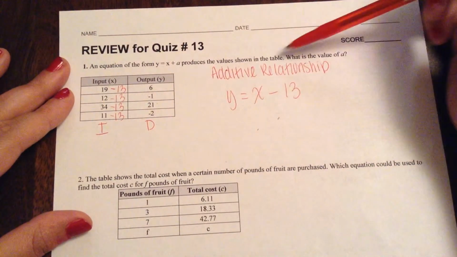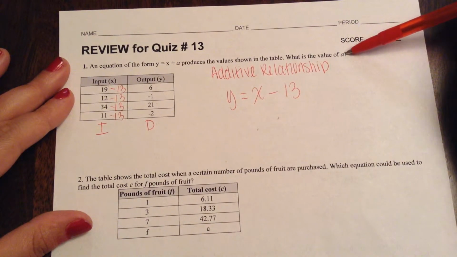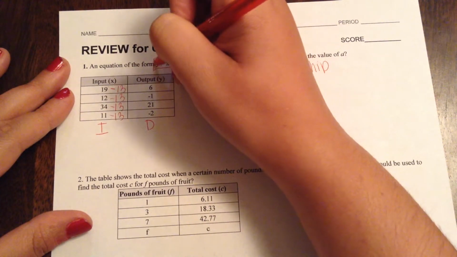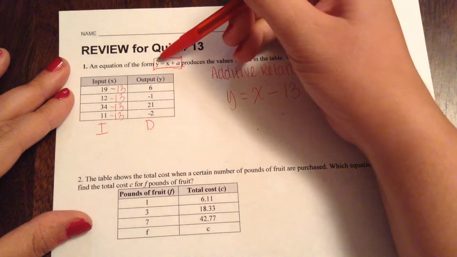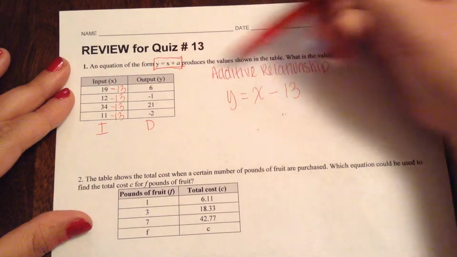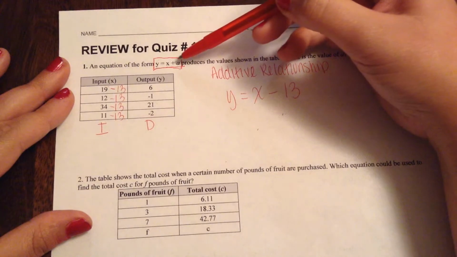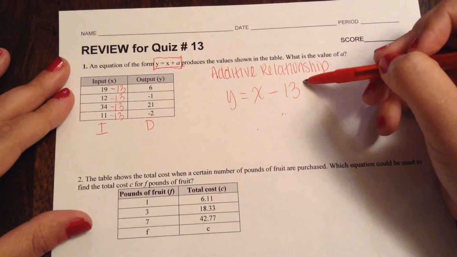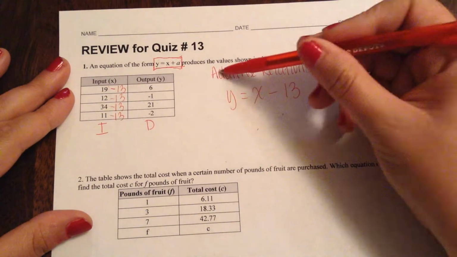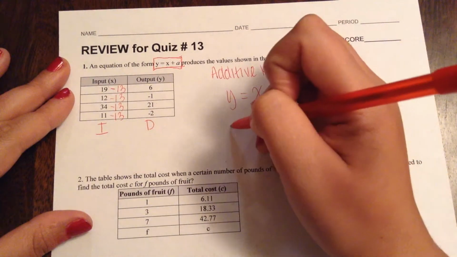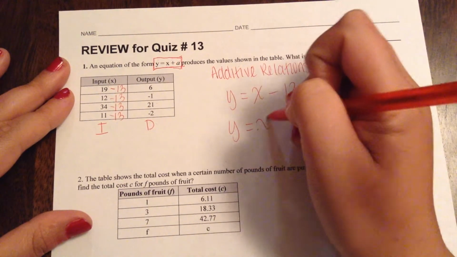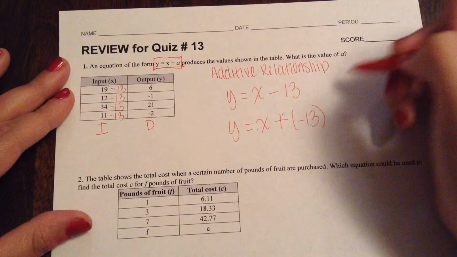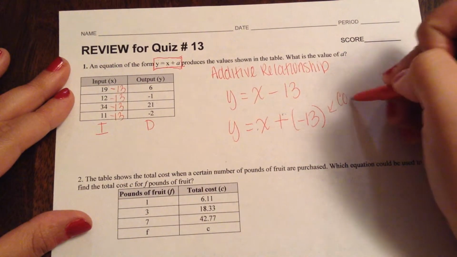It says, what is the value of a? Okay. So if I look at here, this right here, we have y, here's y, we have x, here's x, and then we have a. So a is going to represent -13, okay? Because this is an additive relationship, we can also write this like this. Y is equal to x plus -13, okay? So this is your constant.